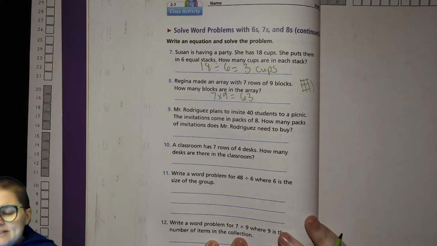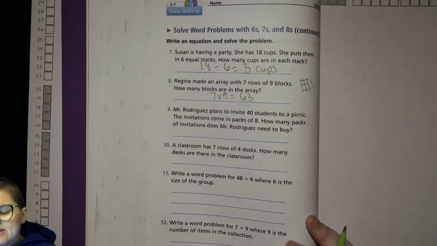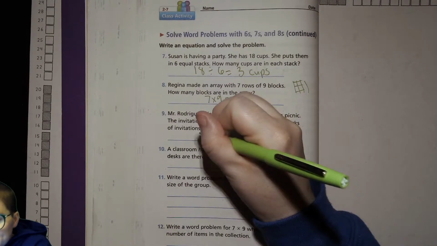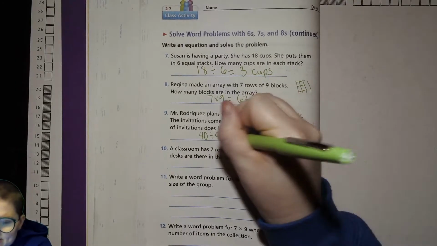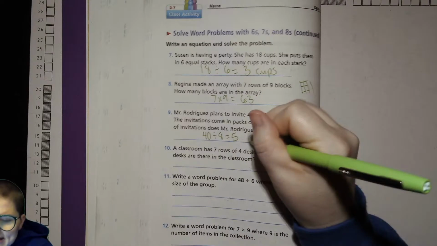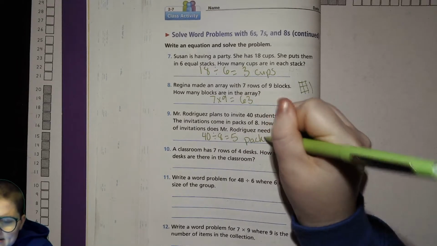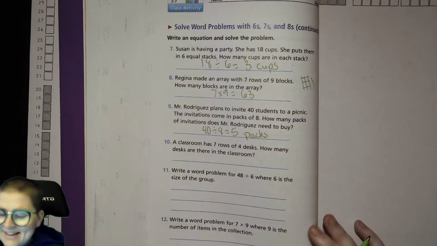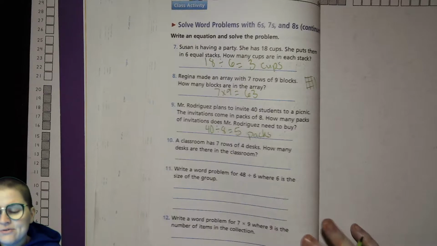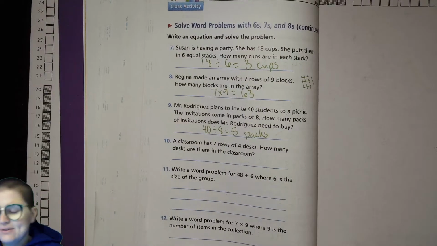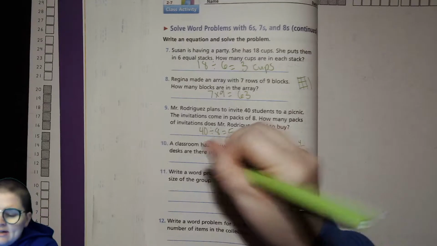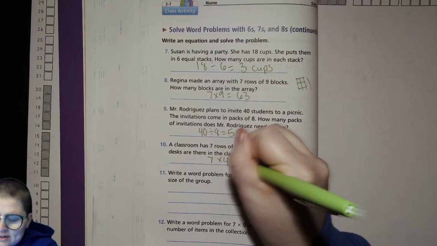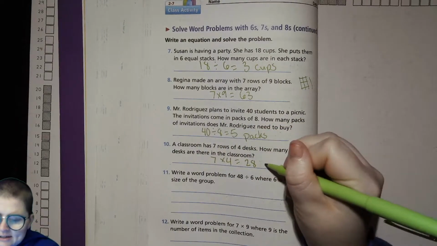Mr. Rodriguez plans to invite 40 students to a picnic. The invitations came in packs of 8. How many packs of invitations does Mr. Rodriguez need to buy? So 40 divided by 8 equals 5 packs. A classroom has 7 rows of 4 desks. How many desks are in the classroom? The 7 rows, each with 4. 7 times 4 equals 28 desks.